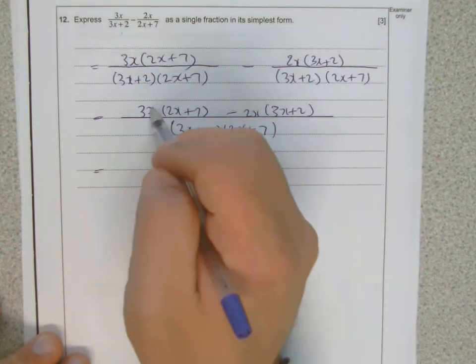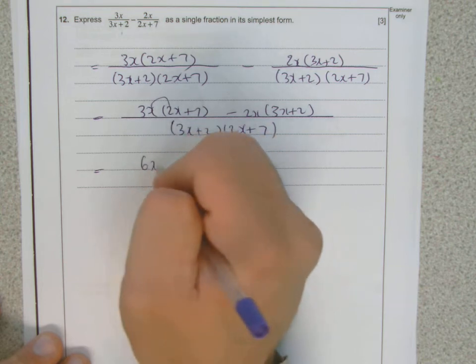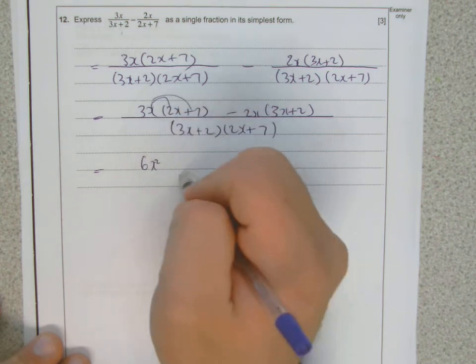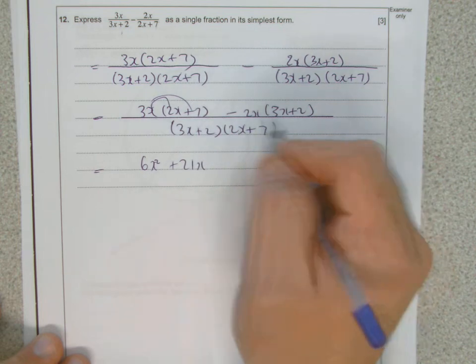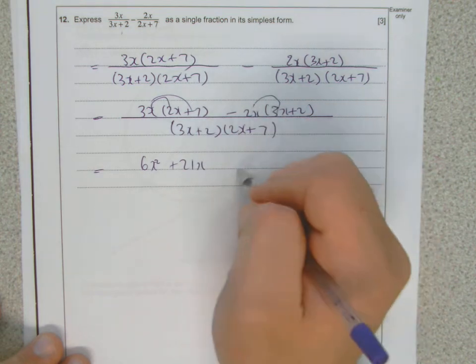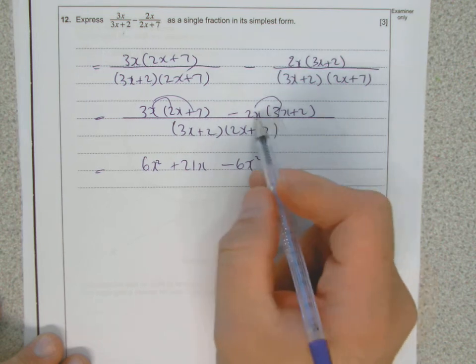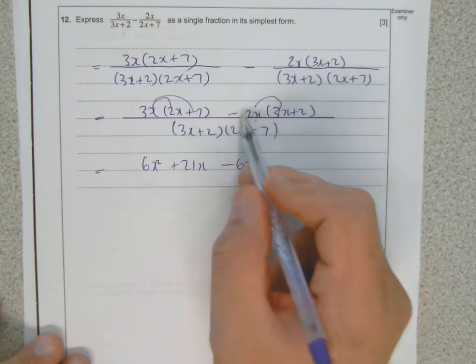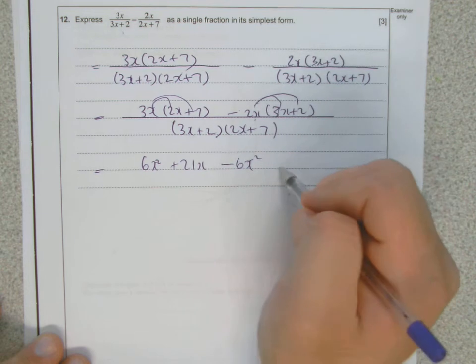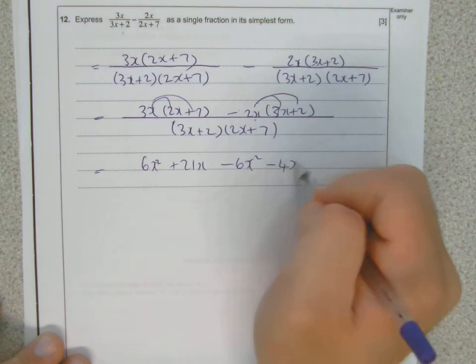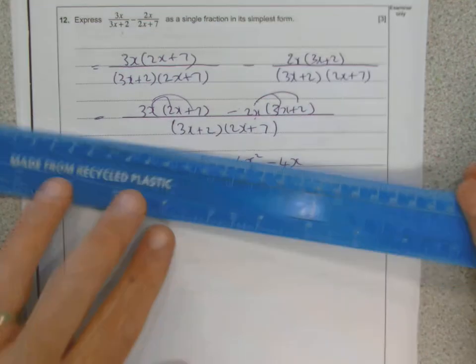So, do the brackets here. 3x times 2x is 6x squared. 3x times 7 is 21x. Multiply these out. 2x times 3x is minus 6x squared, isn't it? Because 2x times 3x is 6x squared, and there's a minus there. And 2x times 2 is 4x, so minus 4x. All over there.